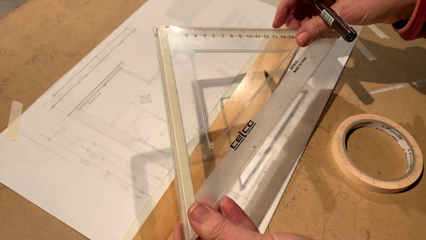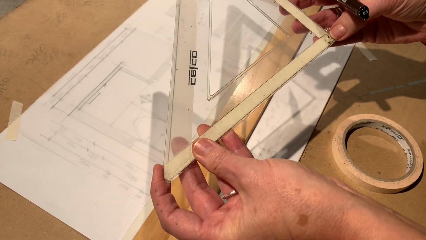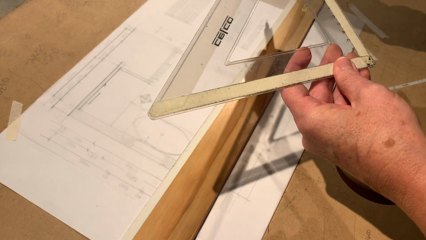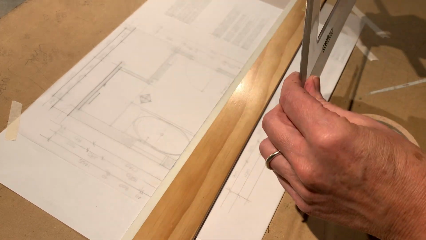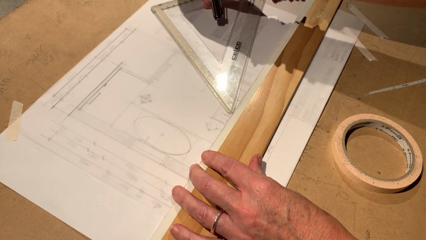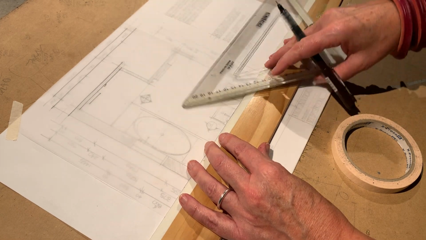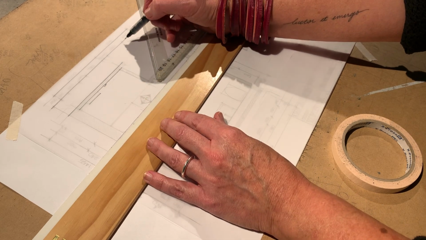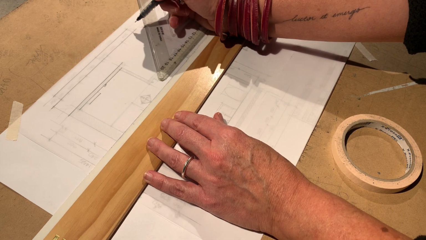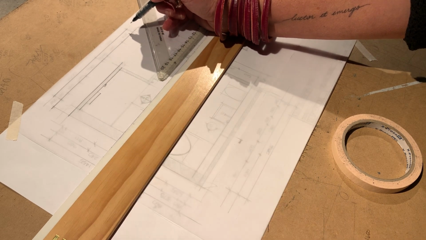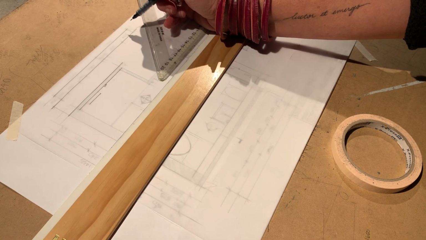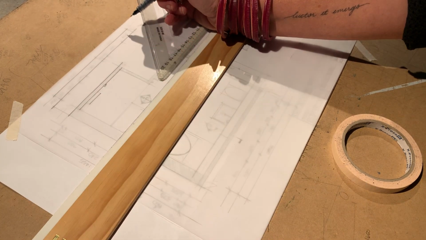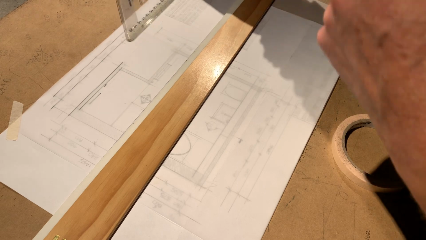So I've also got here my triangle, and I've put some masking tape on the back of it, and that just raises it up a little bit. So when we do the dimensioning, we do these ticks at our thickest. So I'm going to be using my number 5. I might show you one of those in a minute.